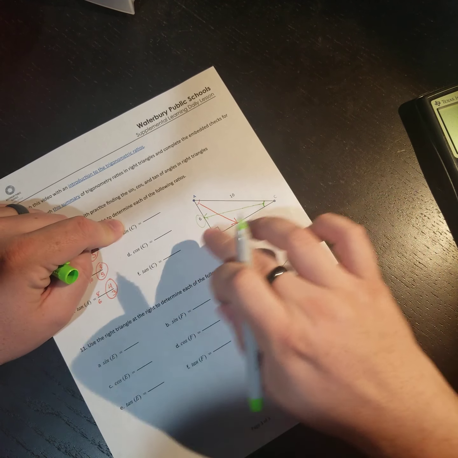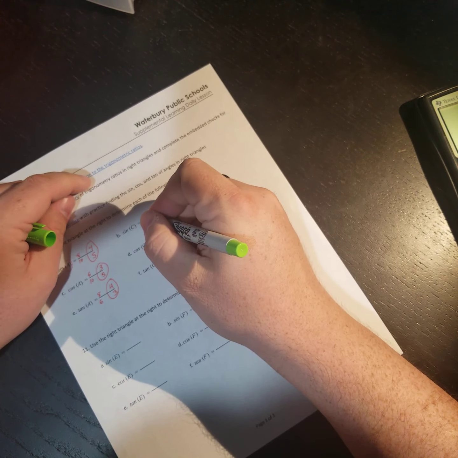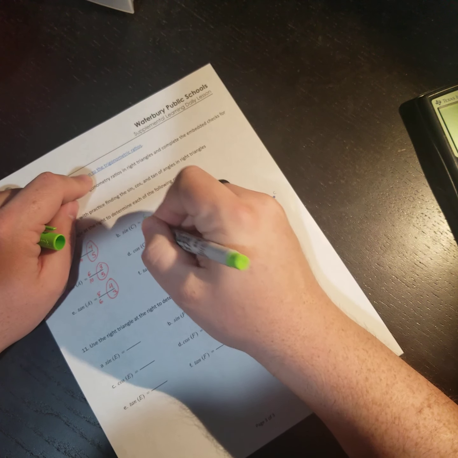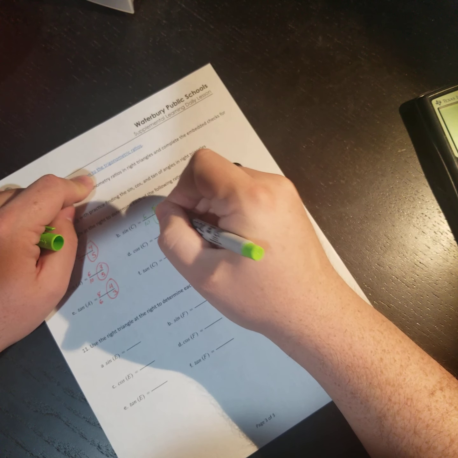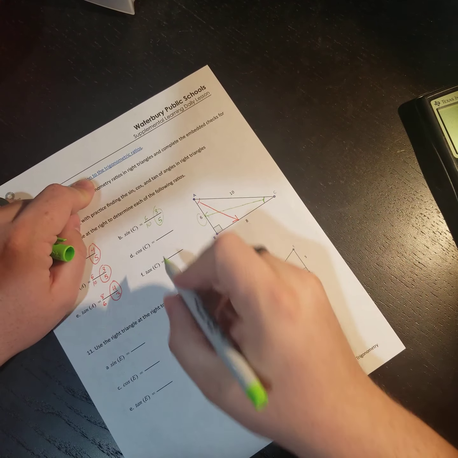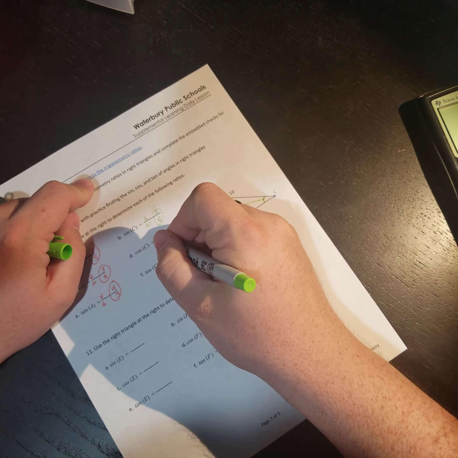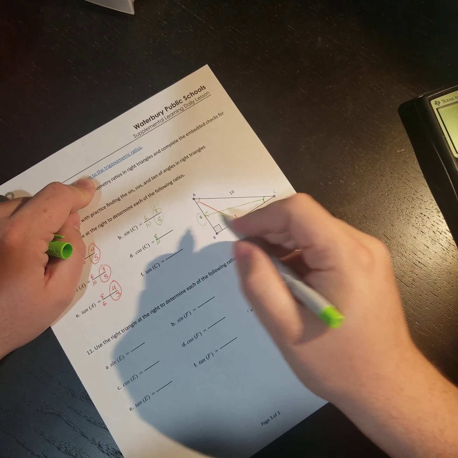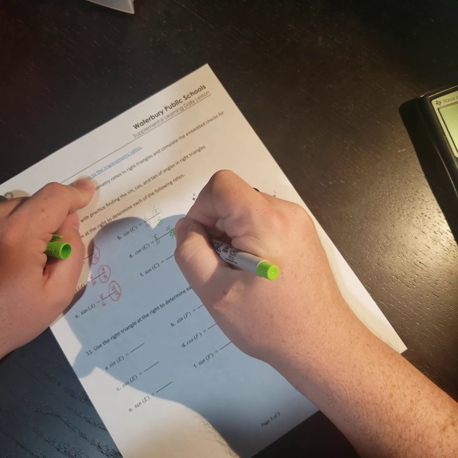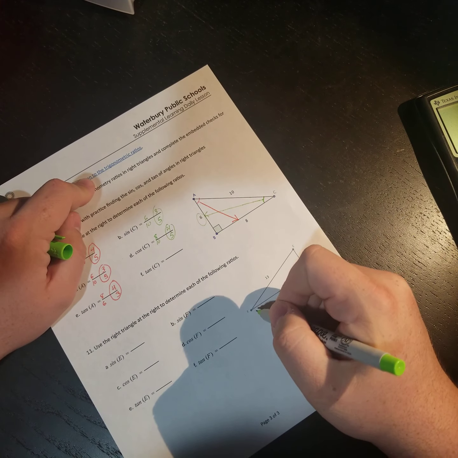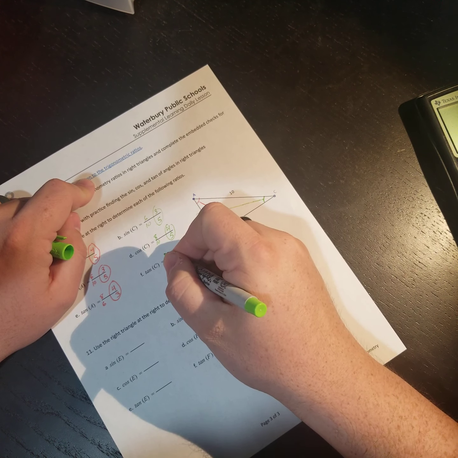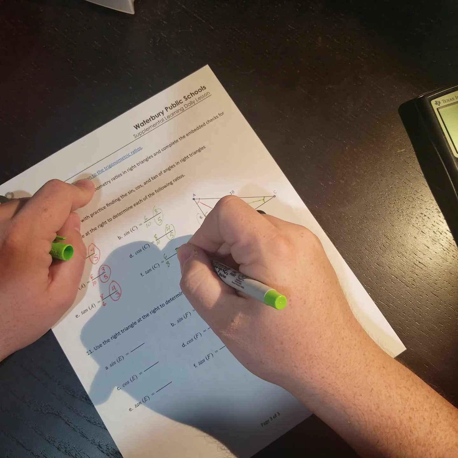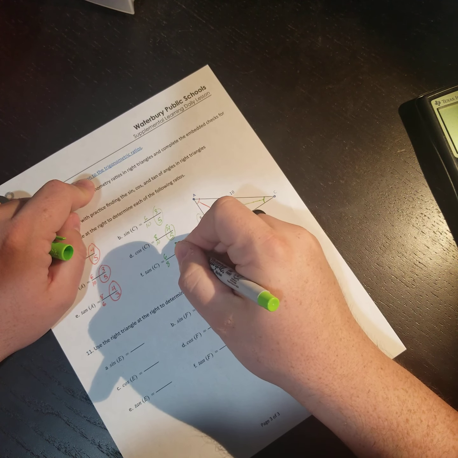Sine, opposite over hypotenuse, 6 over 10. 6 over 10 reduces to 3 over 5. Cosine, 8 over 10. That's an 8. Reduces to 4 over 5. Tangent, opposite over adjacent. 6 over 8 reduces to 3 over 4.